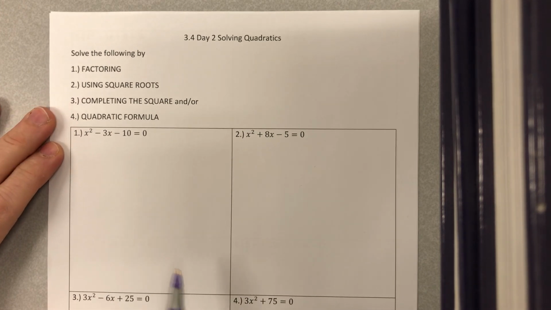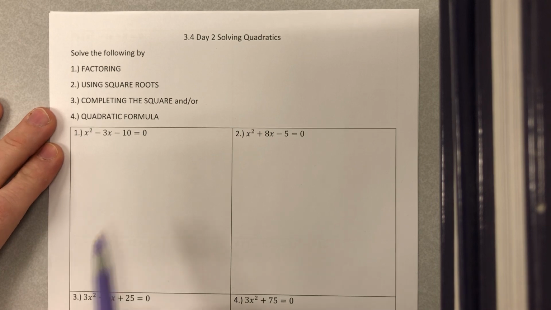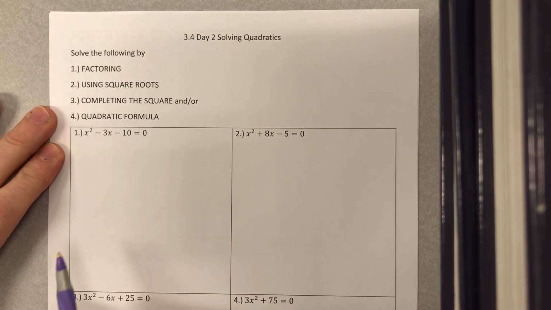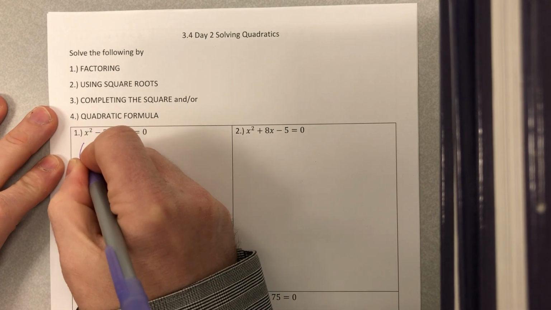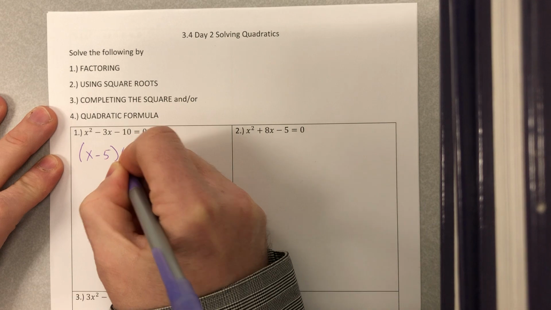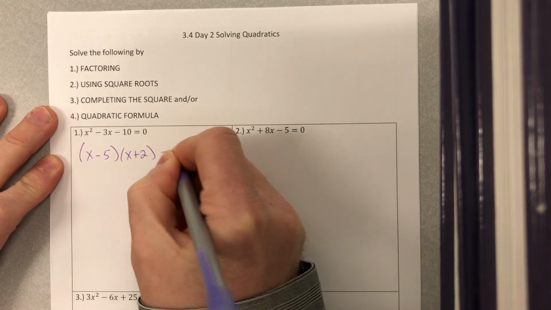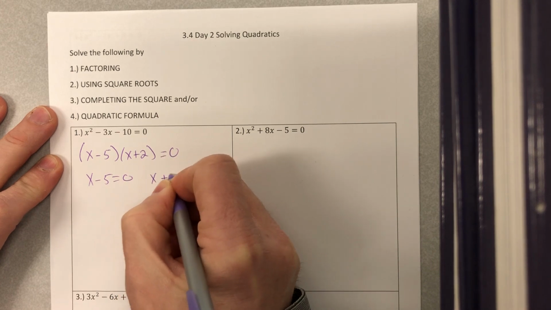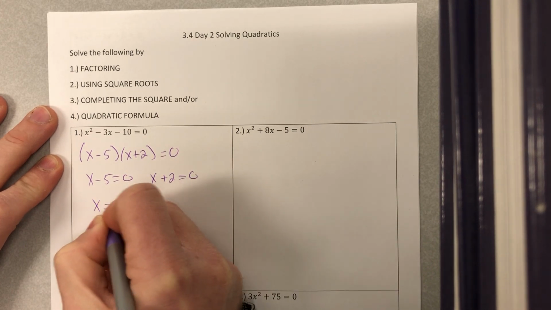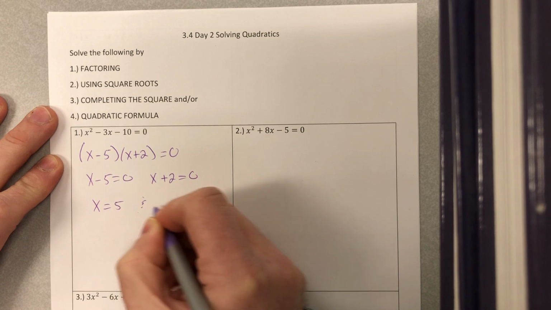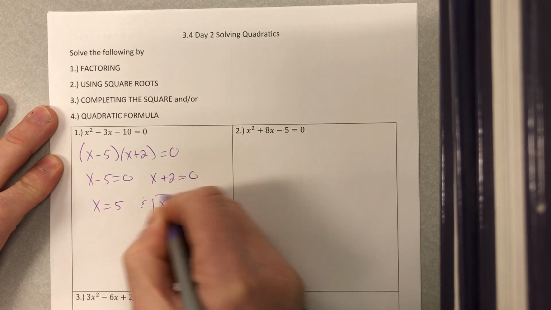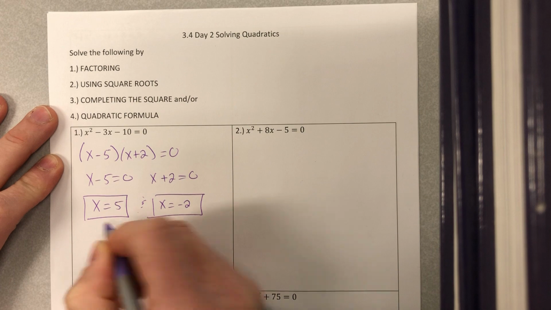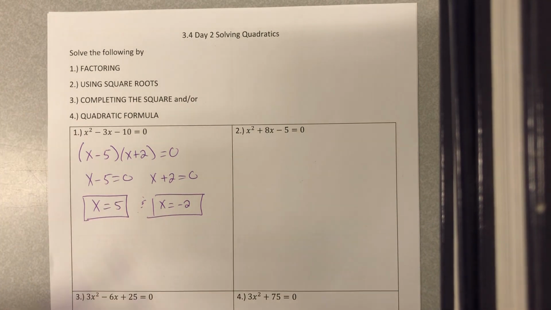The first thing I would say that we should look for is to see if we can factor. For the first one, we have to think, are there two factors of negative 10 that add to give us negative 3? In this case, there are: negative 5 and positive 2. If we then solve that using the zero product property, we would get x equals 5 and x equals negative 2. Factoring should be the first thing we look for because it will save us time as we go through these problems.